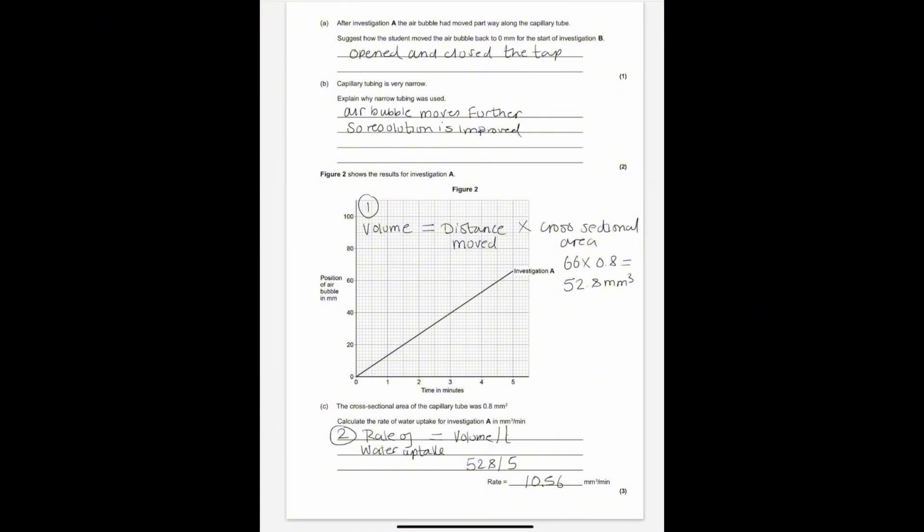Because it wants you to work out the rate of water uptake for investigation A in millimeters cubed per minute, we have to use number 1, this first equation over here. So we will be working out the volume. We have to do the distance moved by the air bubble in millimeters, which is here. We're going to multiply that by the cross-sectional area, which we already got, which is 0.8 millimeters squared.